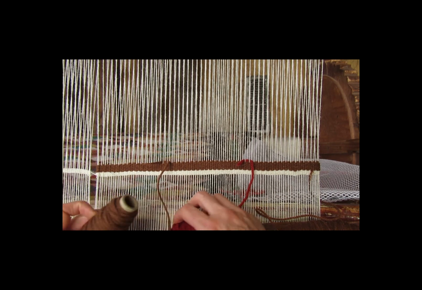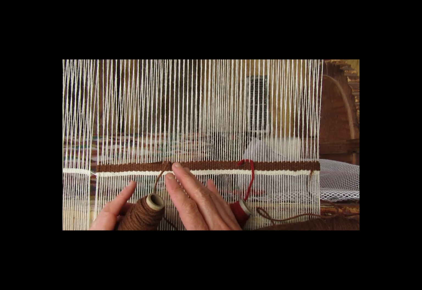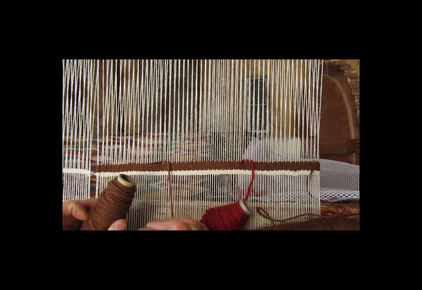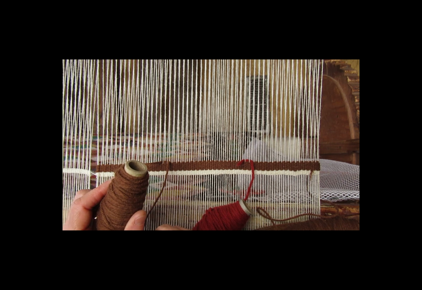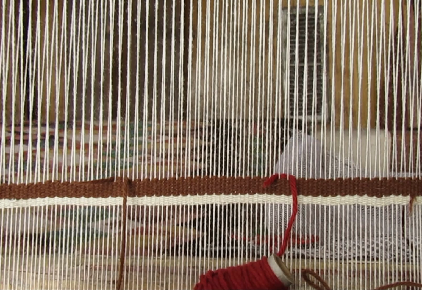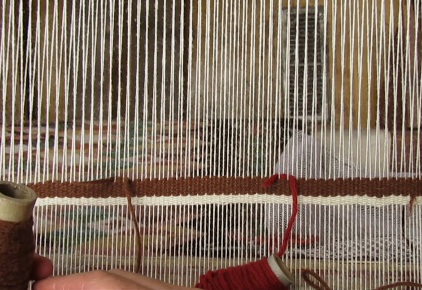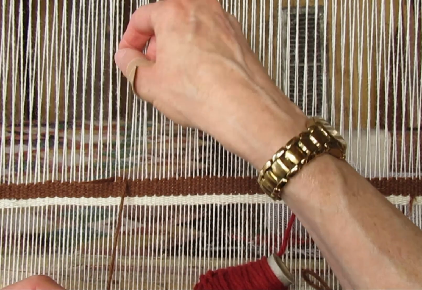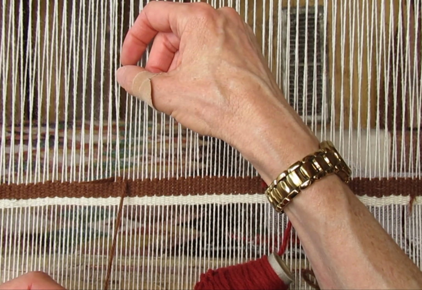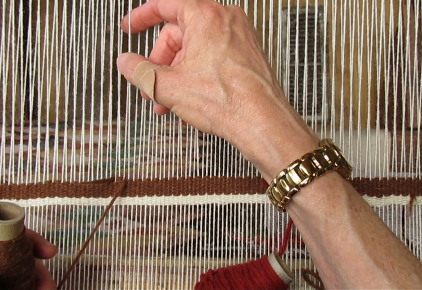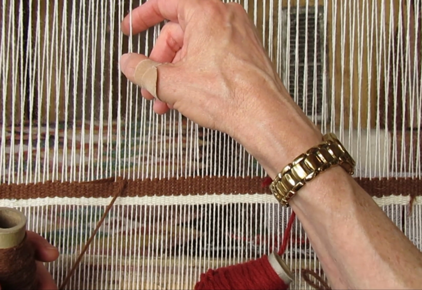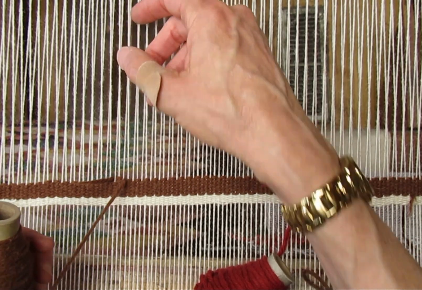So when I cross the shed and I'm ready to weave on the cross shed, I'm going to pick up the yarn that is the background color, the edge color that isn't at the edge. So I'm going to pick that up. Now I have a choice of going straight into the shed or back wrapping, and any time we're doing tapestry, we always have that choice.